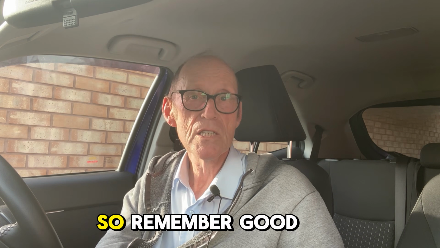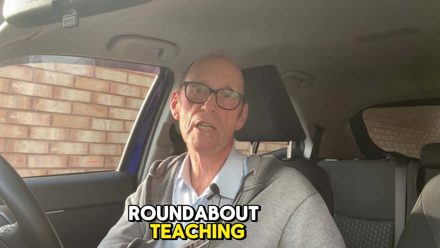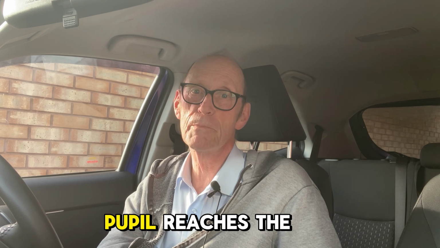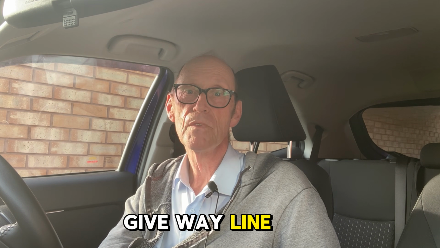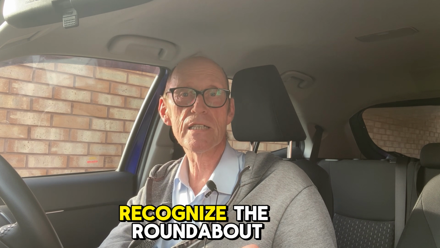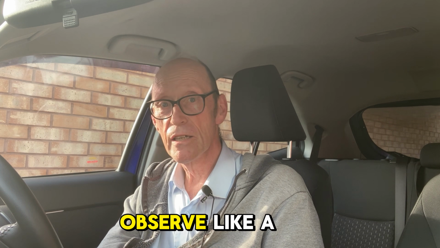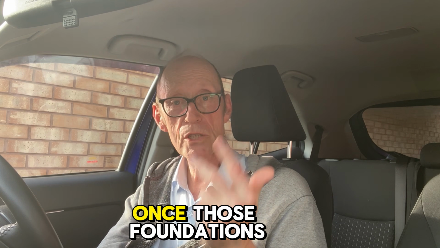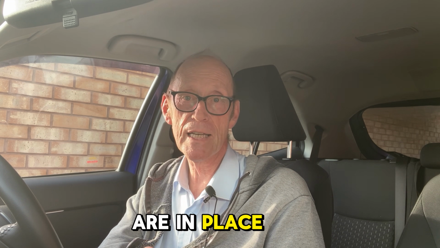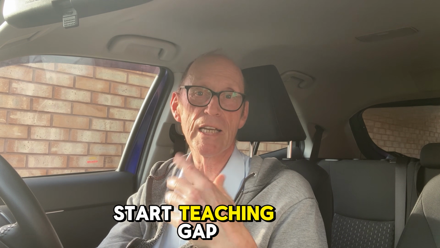So remember, good roundabout teaching starts before the pupil reaches the give way line. First, they must recognise the roundabout, assess the visibility, observe like a crossroads. Once those foundations are in place, then we can start teaching gap judgment.